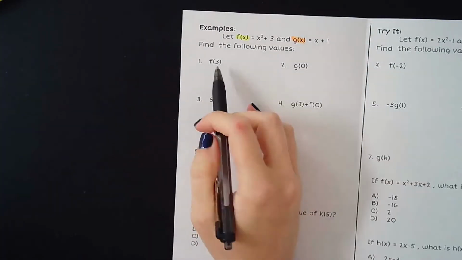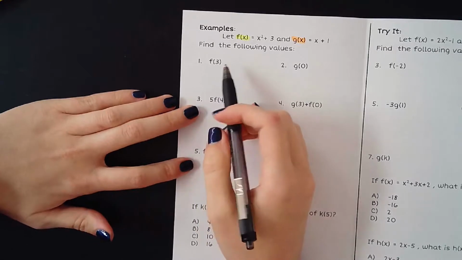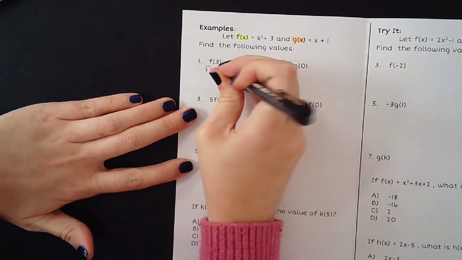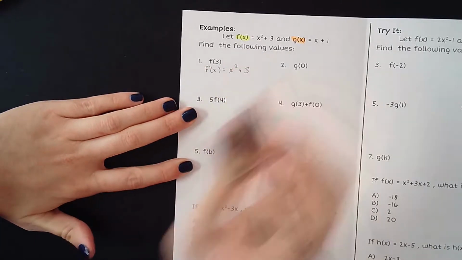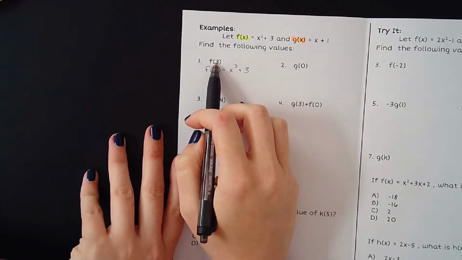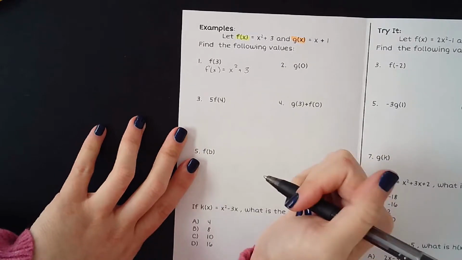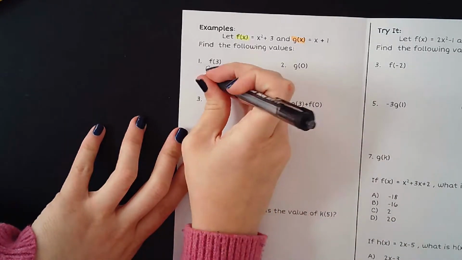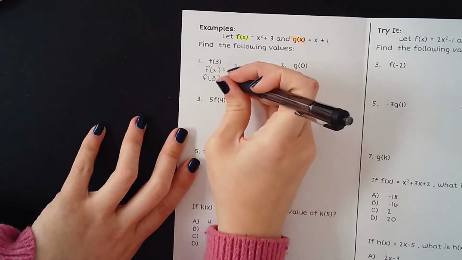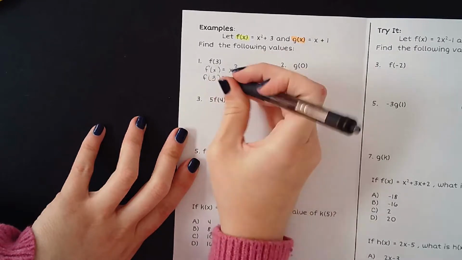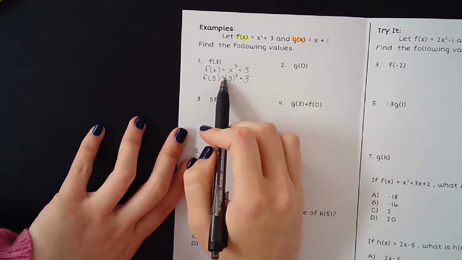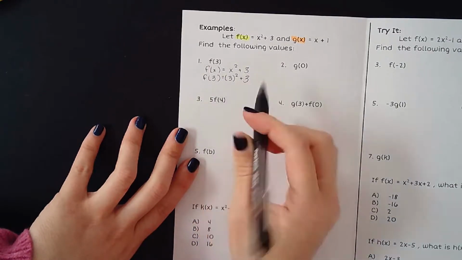To write this out formally, if I'm evaluating f of 3, I would start by saying that f of x equals x squared plus 3. I would rewrite the problem. And if they're asking me to evaluate f of 3, they're saying I'm inputting 3 anywhere there's an x in this function. So now instead of saying f of x, this would say f of 3. And instead of saying x squared, it would say 3 squared. So f of 3 equals 3 squared plus 3.